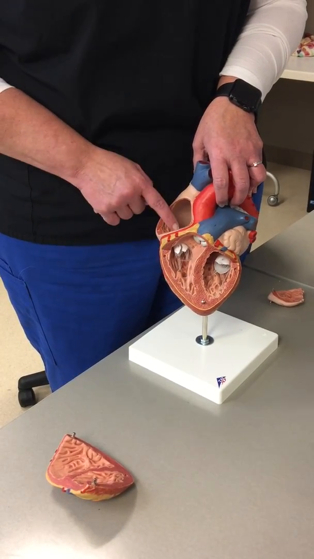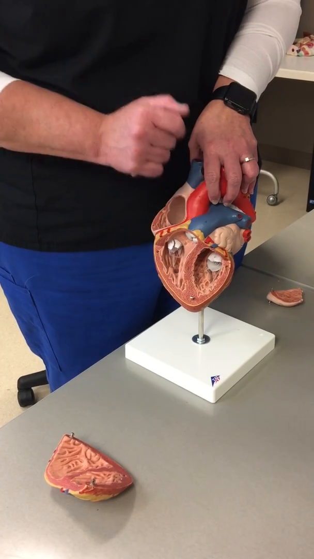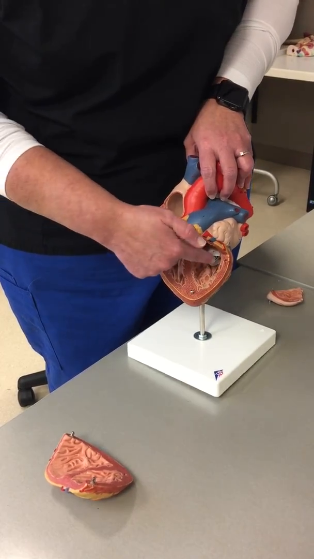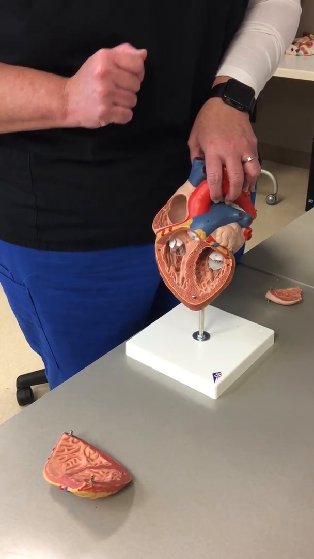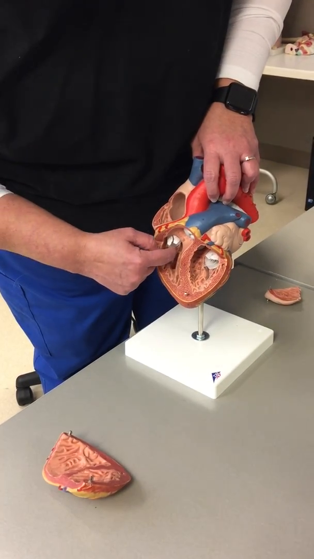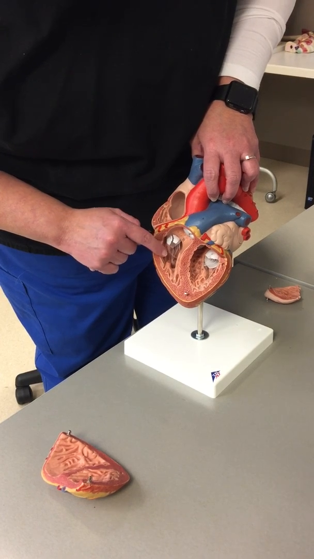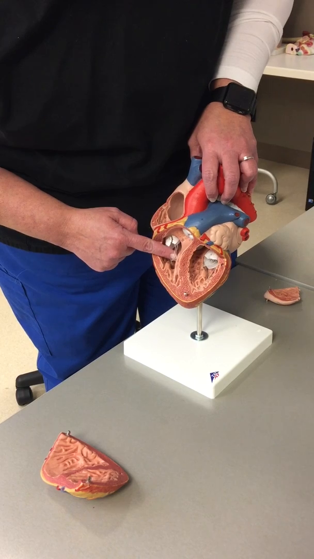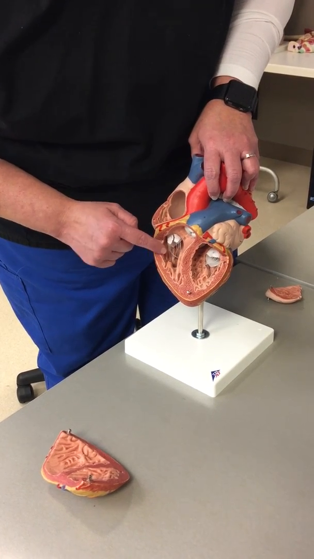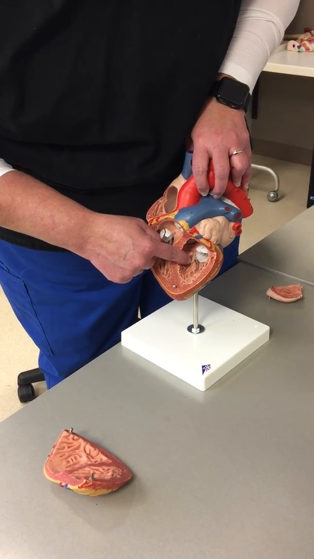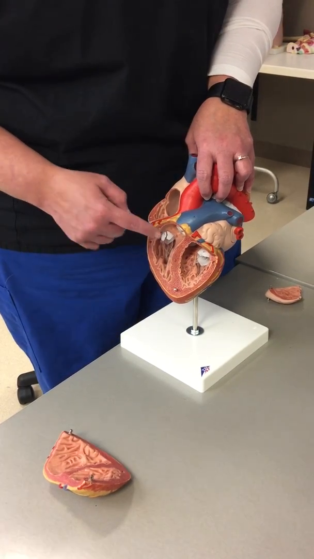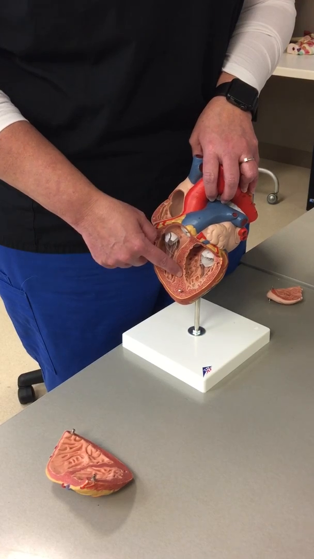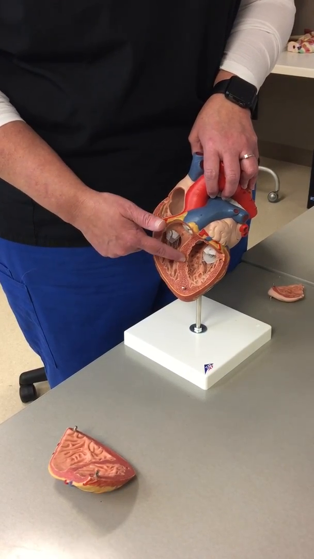The one on the right is the tricuspid. The one on the left is the bicuspid. This is the right ventricle. This is the left ventricle. Okay. These structures, these little cords that are coming down and attaching to the ventricular walls, these are the chordae tendineae, okay? And these attach to the papillary muscles in the ventricle here. This structure right here is the interventricular septum, so it's the wall that separates the right from the left ventricle, okay?